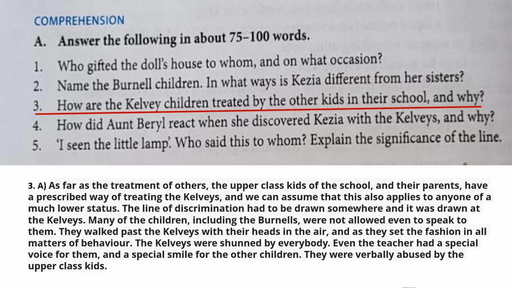Third question, how are the Kelvey children treated by other kids? As far as the treatment by others, the upper class kids of the school and their parents have a prescribed way of treating the Kelveys. They look down upon them, and the teacher also looked down upon the Kelveys. That's what you have to write, students.